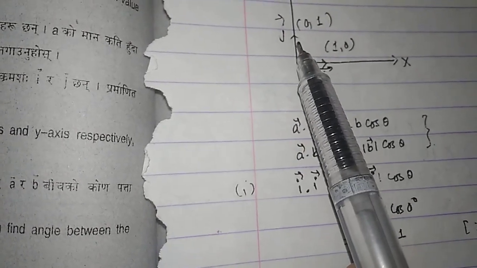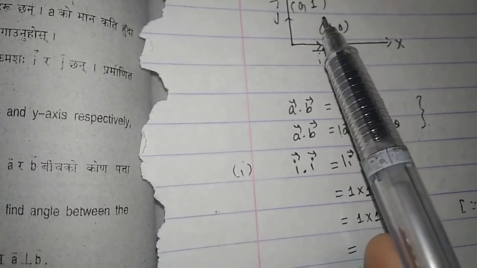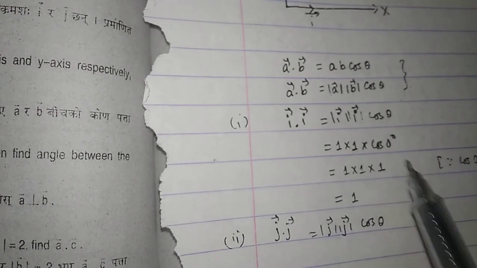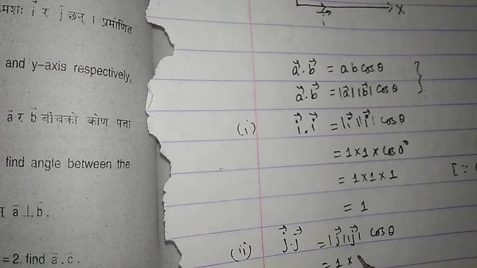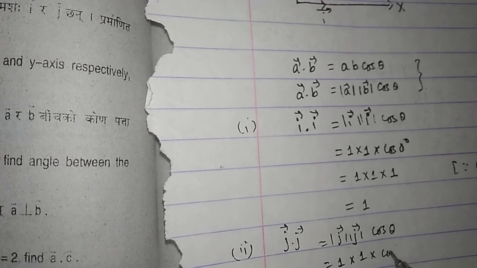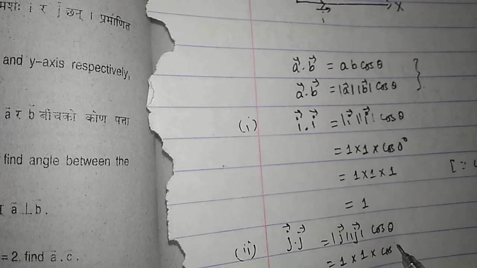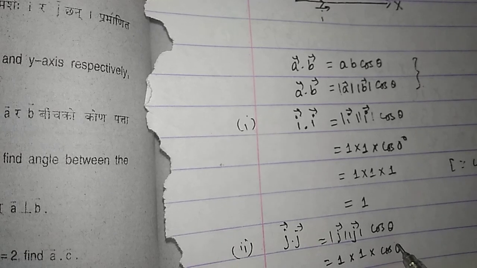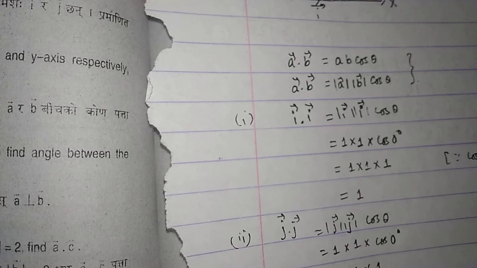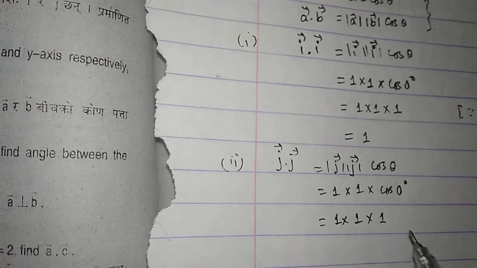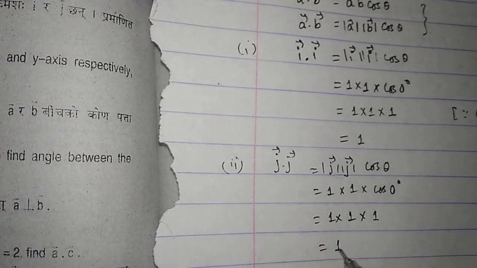There is j and there is another j, overlapping each other. The magnitude of j is also 1 because it is a unit vector, as already stated in the question, and the angle between j and j is 0, so cos 0 is also 1. So 1 into 1 into 1 is 1.